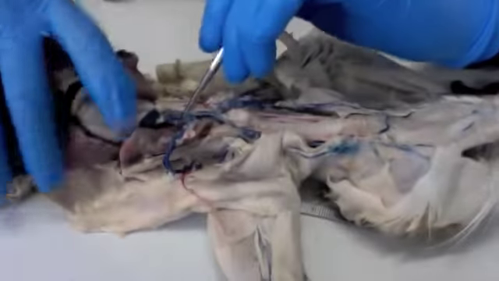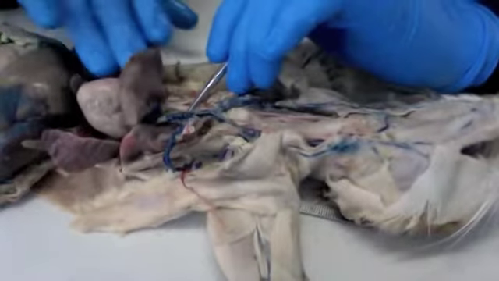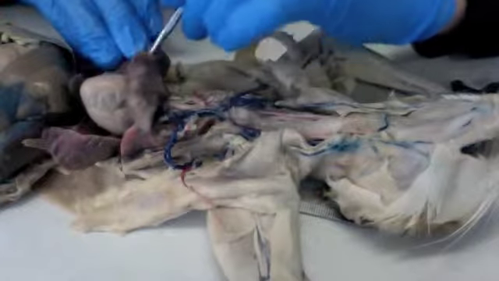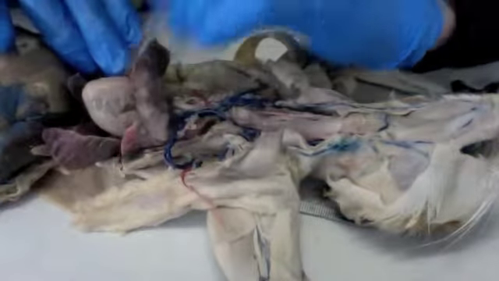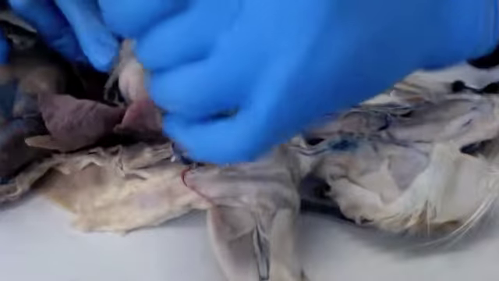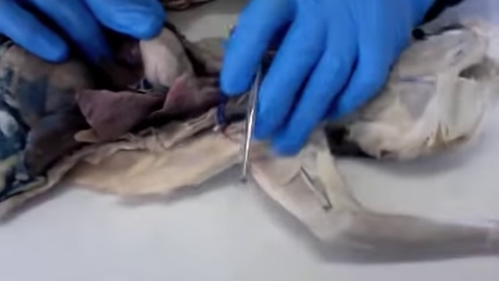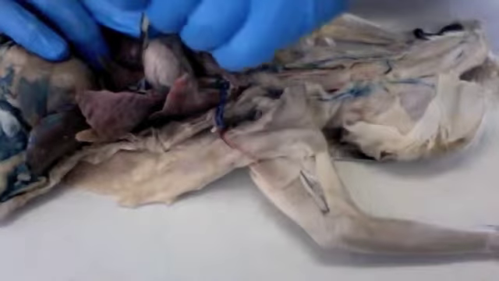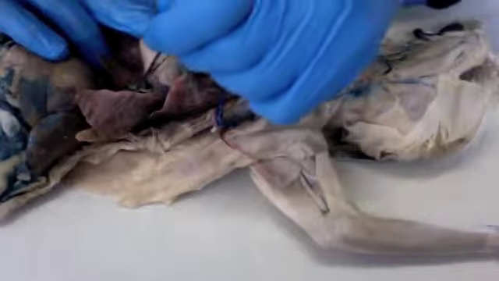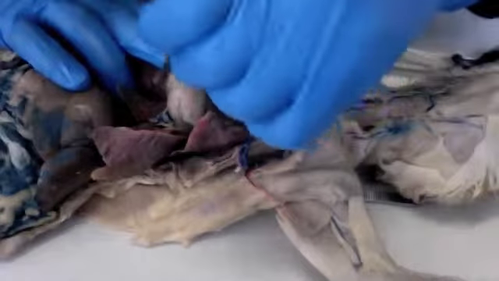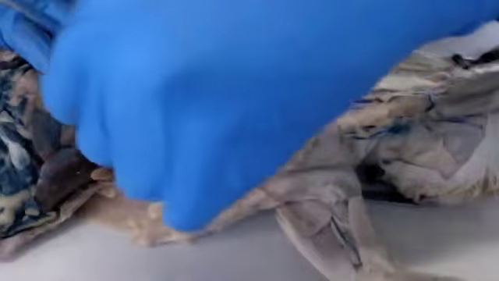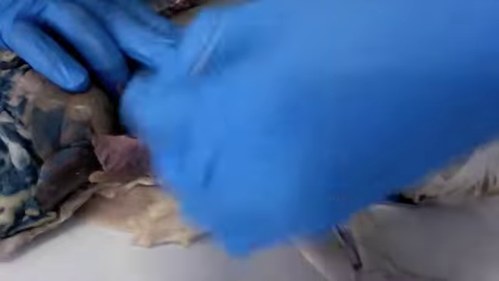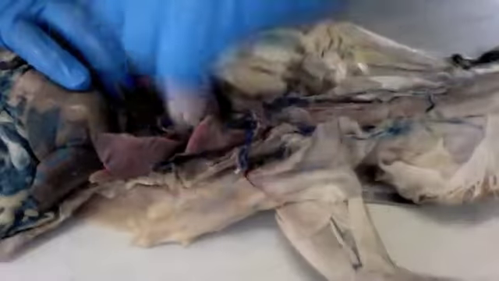And then we have the inferior vena cava, which is located down here. Lift up the heart. Let me see if I can get it. Good image here. Inferior vena cava, right here. Very blue. Very easy to see. Deoxygenated. Right here.